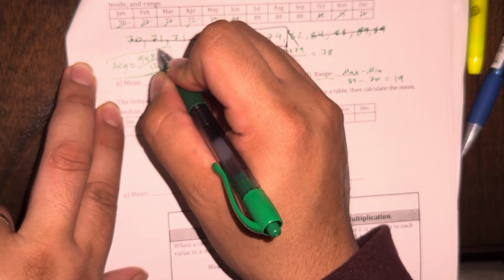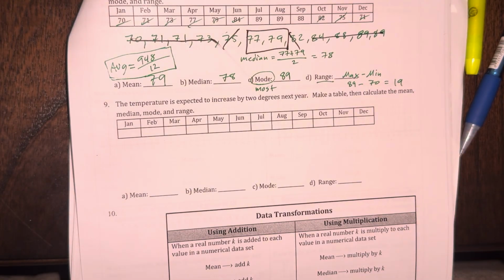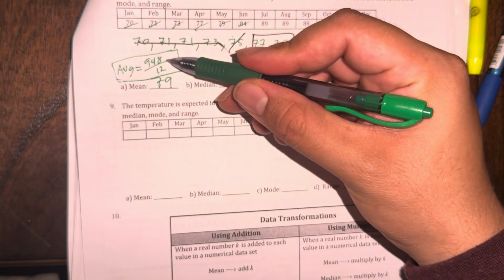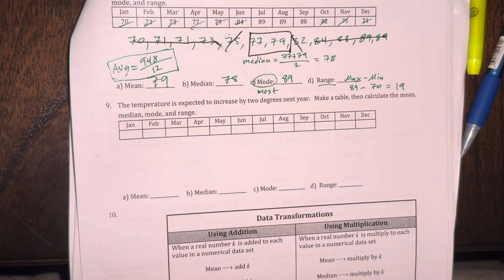Make sure you always write it down just in case you do make a mistake, to pinpoint where the mistake is made, especially if you didn't get the same value of 948 in the numerator of the average.